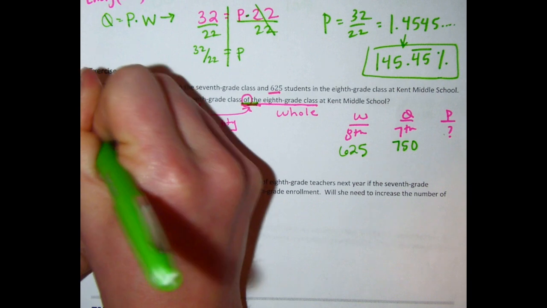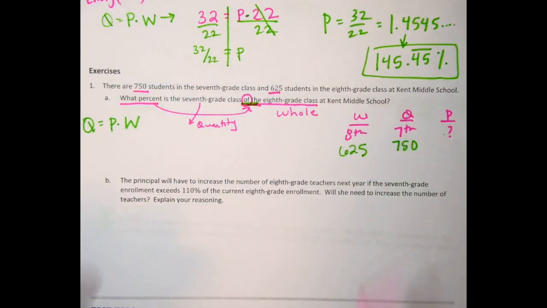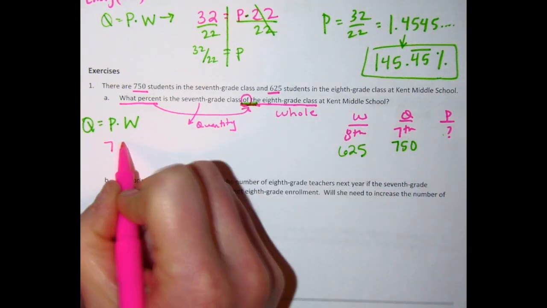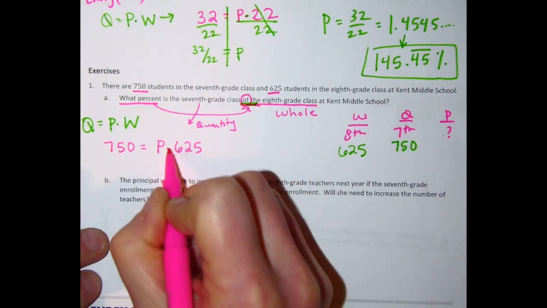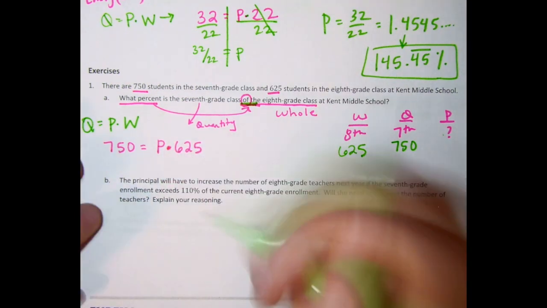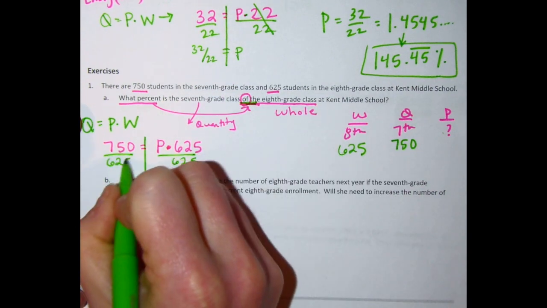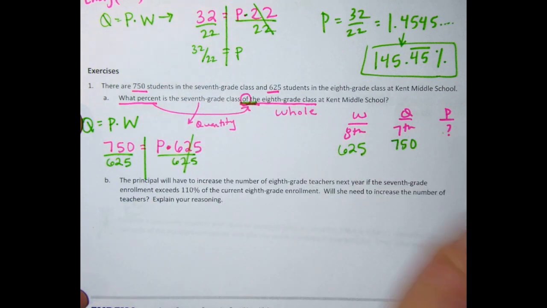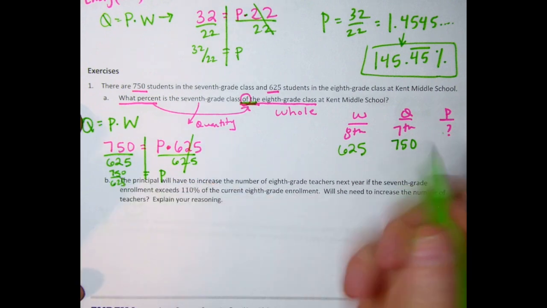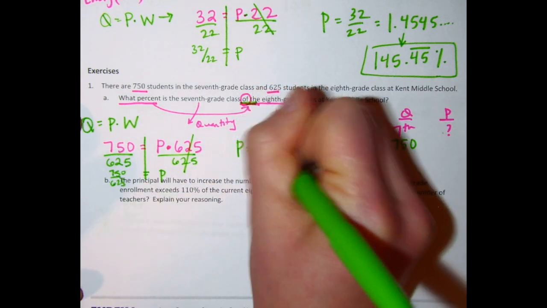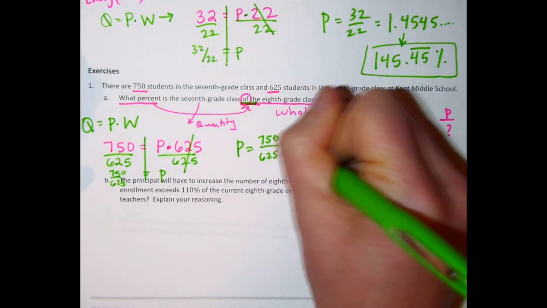Our formula is our quantity equals our percent times our whole. So our quantity is 750 students equals our percent times 625 students. We want to solve for P, which is percent. We're going to divide by 625. That makes a 1, and we're left with P equals 750 over 625. I'm going to write this over here. We get P equals 750 over 625, and we get 1.2.